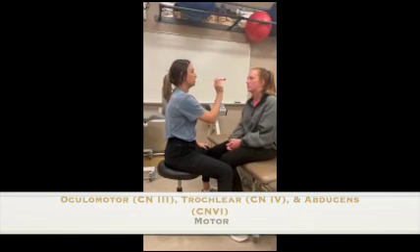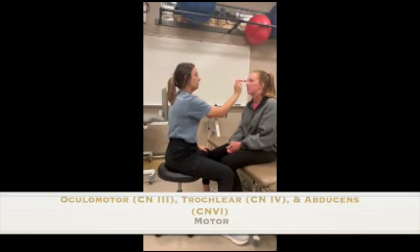Now we're going to go ahead and test convergence. So what I'm going to have you do is look at the tip of this marker, and I'm going to move it towards your face. I'm looking for equal tracking of the marker, and I'm also looking for pupil constriction.